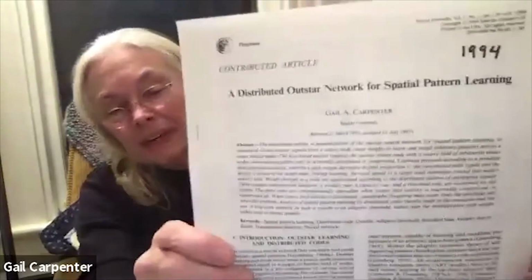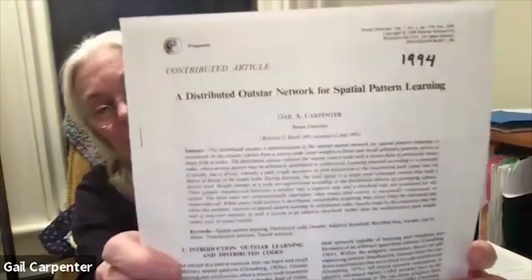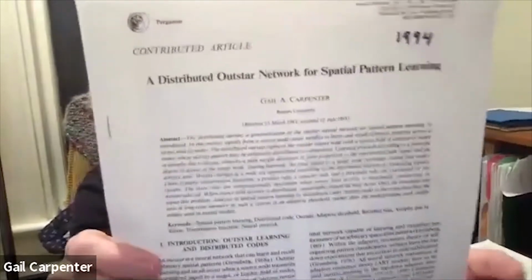It took years. This was maybe the hardest thing I ever had to do, was let go of these notions and figure this out. And I did it over quite a long time. I was doing a lot of other stuff, but this was sort of my back to what I really wanted to do when I had time to think about it. So my first paper on it was called a distributed outstar.